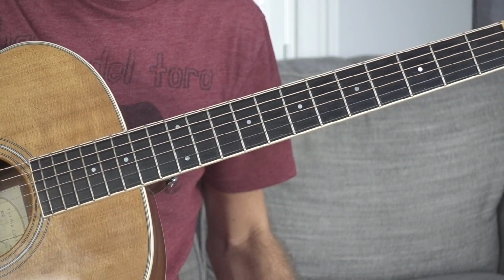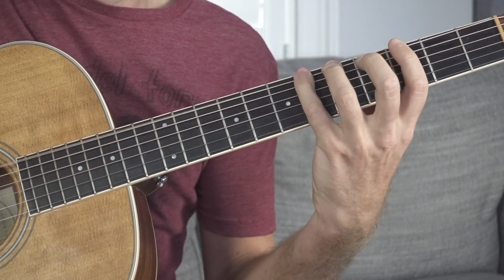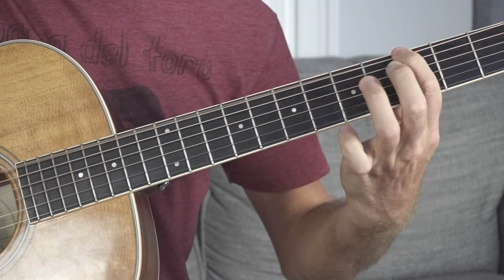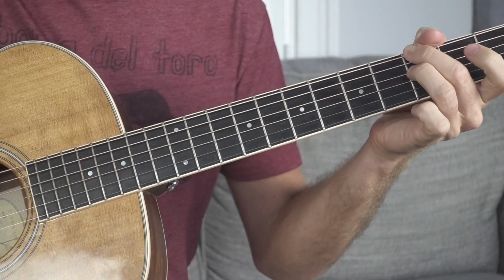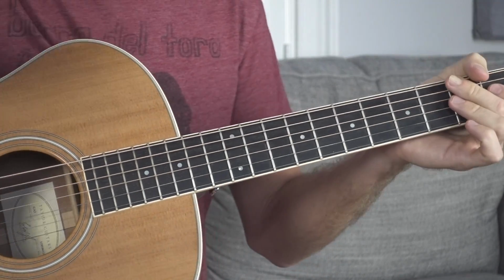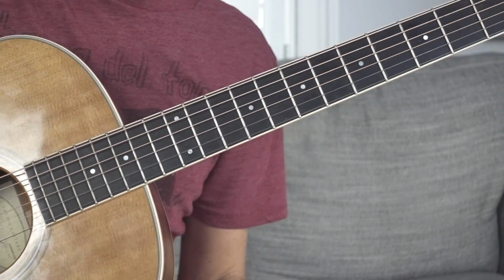Another way you can remember that is if you have the G minor scale, 1, 2, 3, 4, 5, 6, 7, 8, that distance is the 7th note in the minor scale, however you want to look at it. Flat 7, 7th note in the minor scale, same difference, okay?